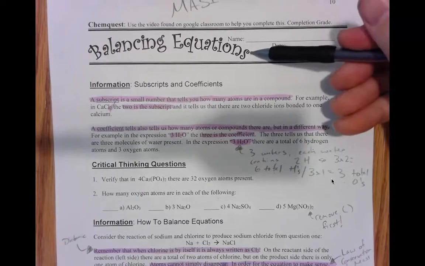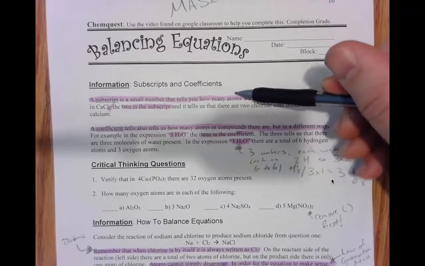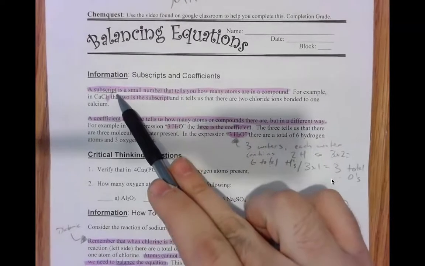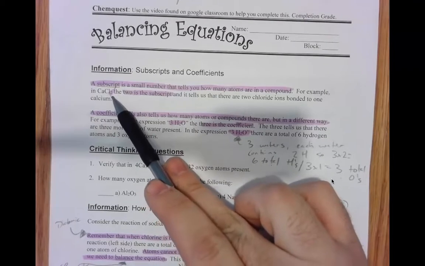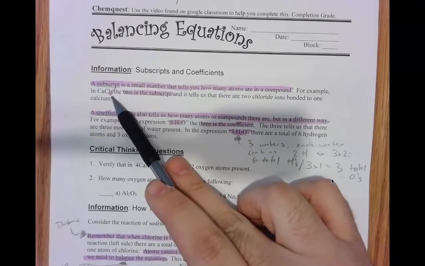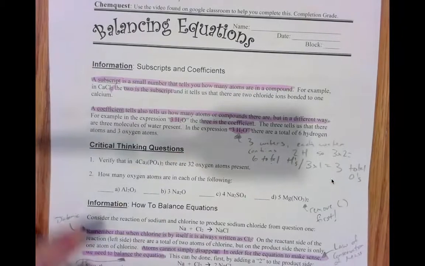Today we are taking a look at balancing equations. So we're going to talk about some information on subscripts and coefficients. Hopefully the information on subscripts is a review. Remember, subscripts are a small number that tells us how many atoms are in a compound. So if you had the following compound, calcium chloride, CaCl2, the little 2 is a subscript, and it tells us that there are 2 chlorine or 2 chloride ions in the formula.